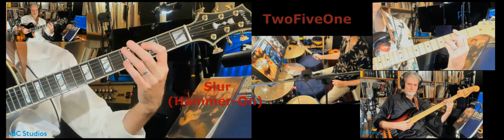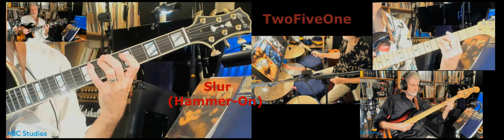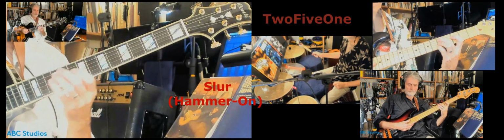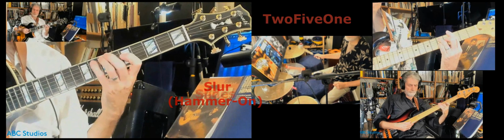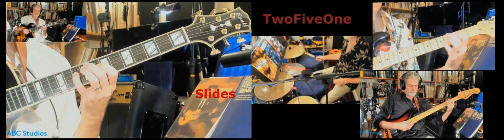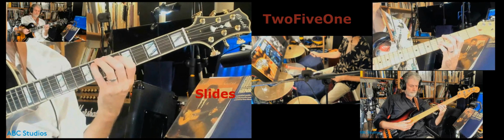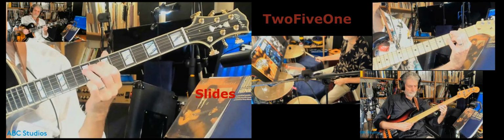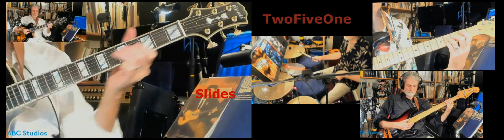Guitar players, of course, love doing things like hammer-ons, pull-offs, slides. You can slide to any note.